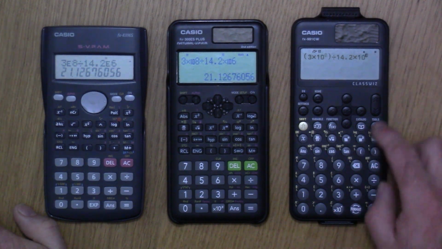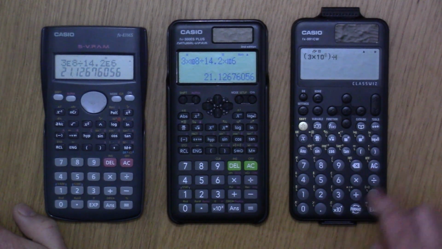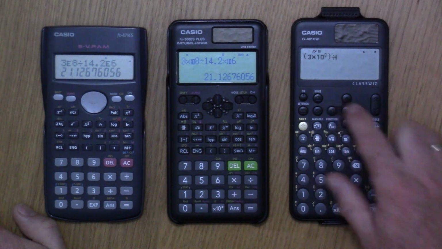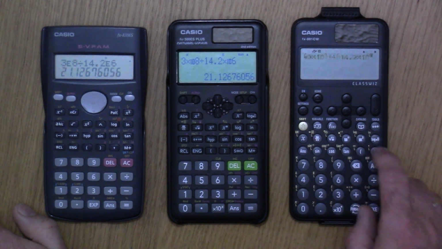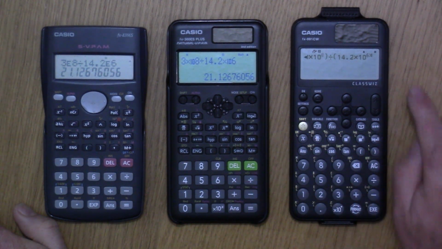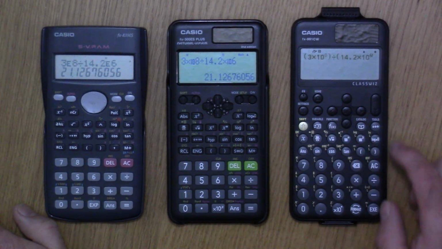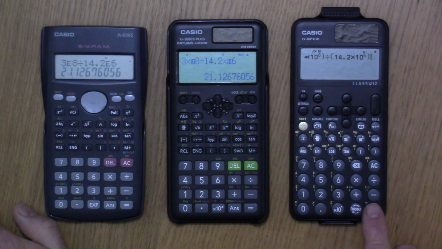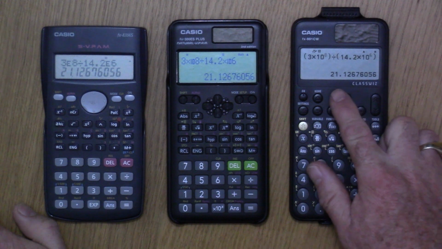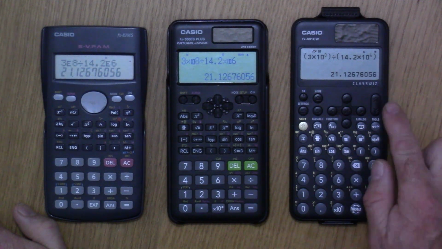E6, which I forgot to put the brackets in. I'm not doing very well here. So divide, then open the brackets again, 14.2 E6. And it's put the little bracket up the top there again. So you've got to go back one, then go across one to put a space in, and then close the brackets. Then you should be able to calculate it. So let's hit EXE, and sure enough, there it is, 21.12 with no exponential. So this is the correct answer.